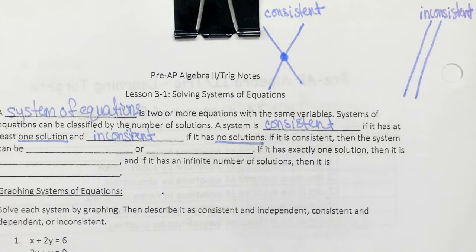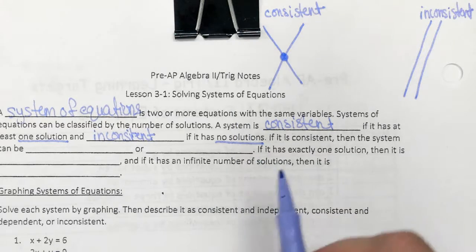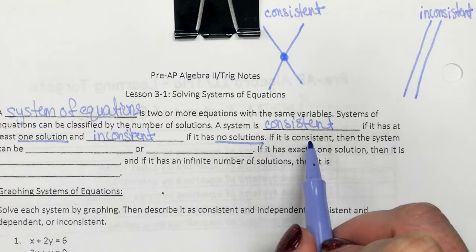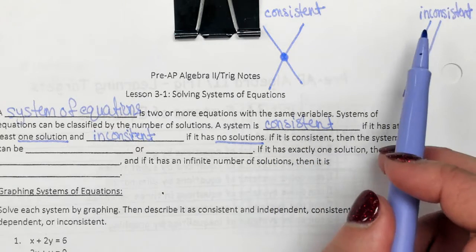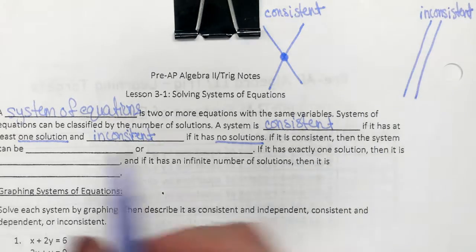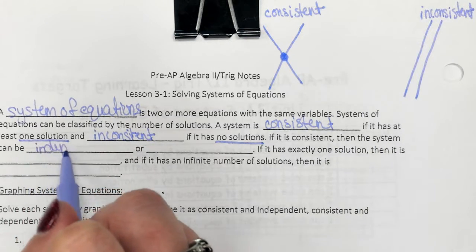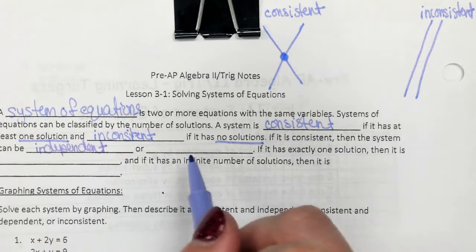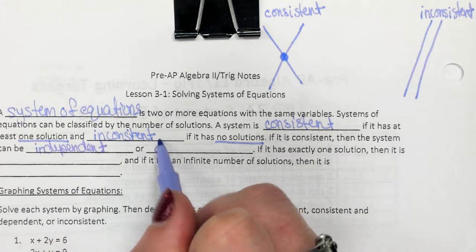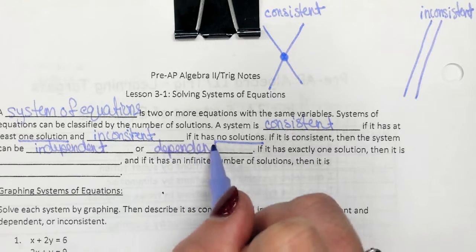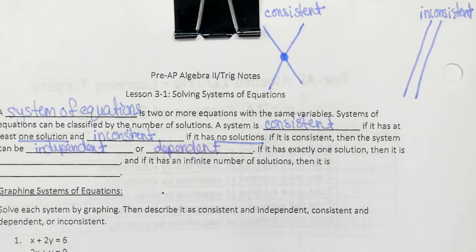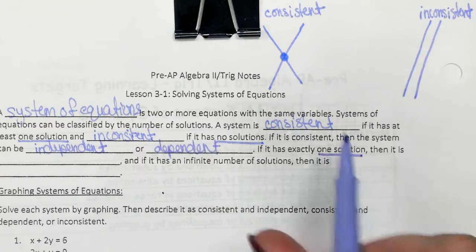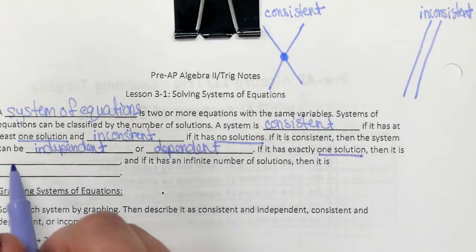All right, so if it's consistent, do you remember when we did functions? If it was a function, you called it one-to-one or onto, right? But if it was not a function, we were done with it. We didn't call it anything else. It's the same thing here. If it's consistent, then you can call it something else. But if it's inconsistent, it's done. So if it's consistent, then it can be called either independent or dependent. Very good. If it has exactly one solution, like this first graph we drew, then it is called independent.